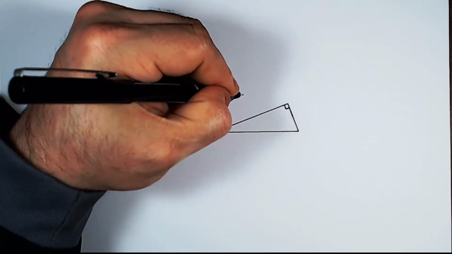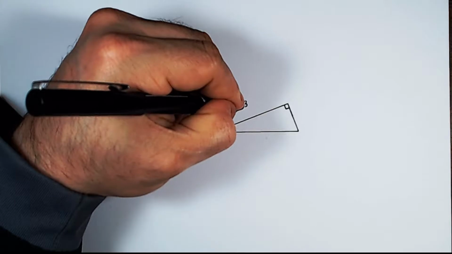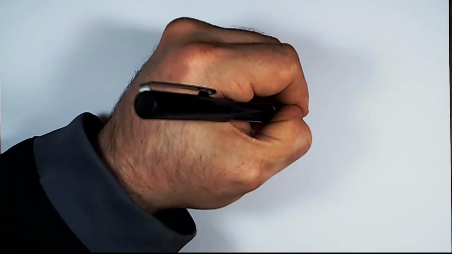We were given that this side is 13 and that this side is 4.